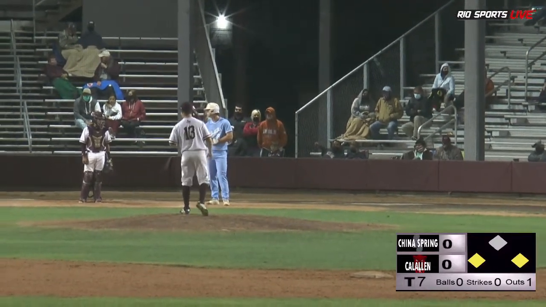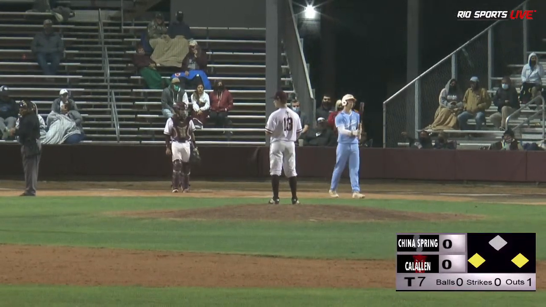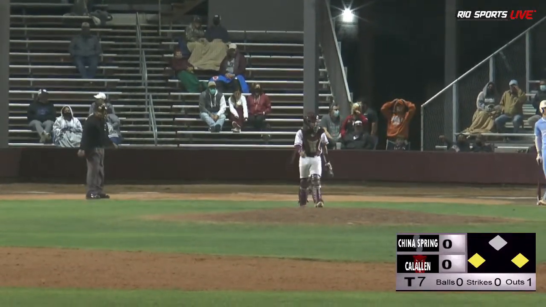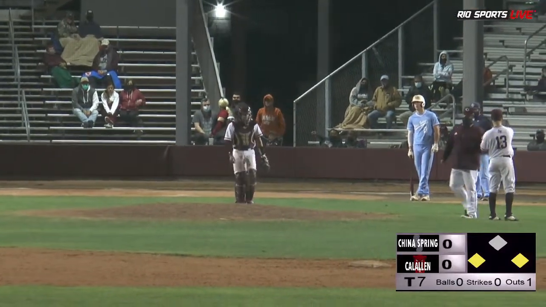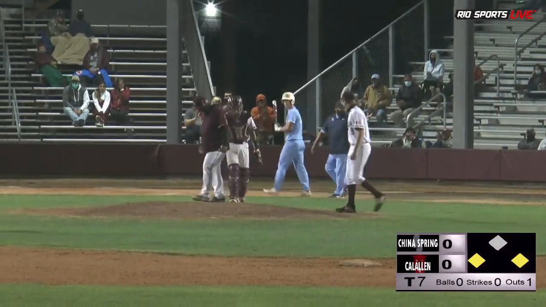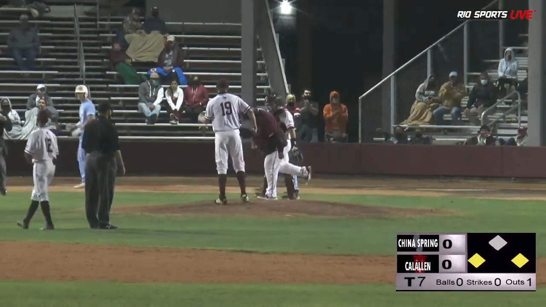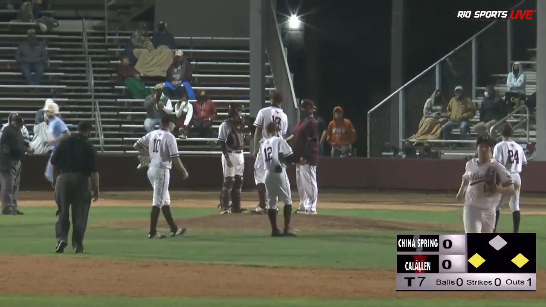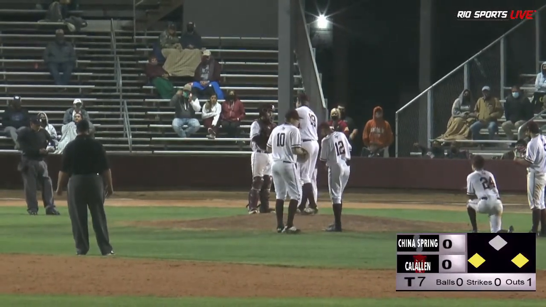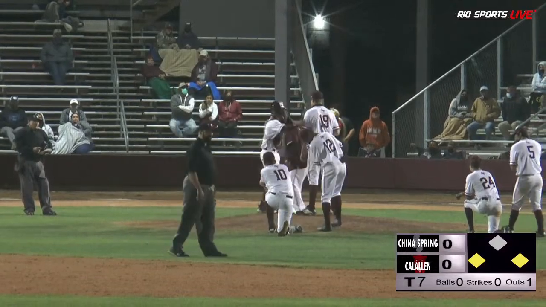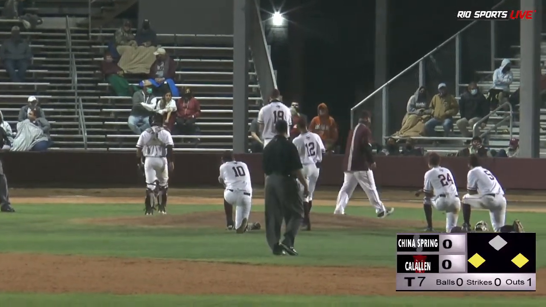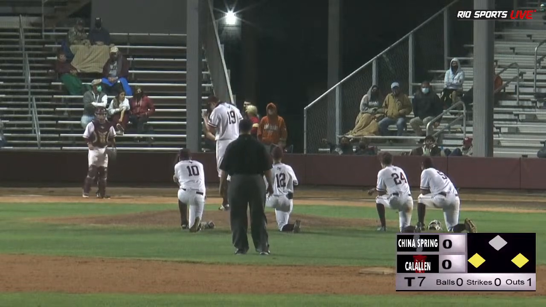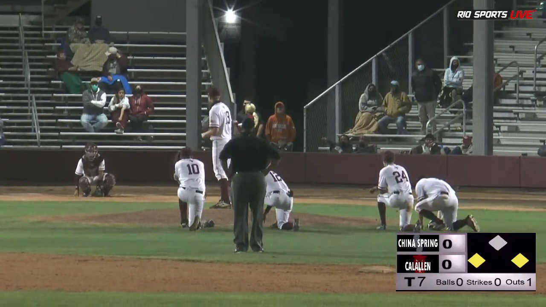And here comes Whedon, DH. And McCreary's night is going to be over here, and it's a big night for him. We'll count them: 1, 2, 3, 4, 5, 6, 7, 8, 9 strikeouts through 6 and a third innings. And McCreary, heck of a night on the mound, so his night's over.